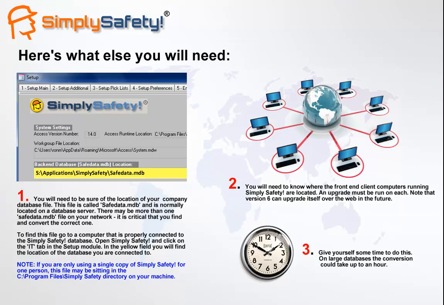Number 2, you will need to know where the front-end client computers running Simply Safety are located. An upgrade must be run on each. Note that version 6 can upgrade itself over the web in the future. Number 3, give yourself some time to do this. On large databases, a conversion could take up to an hour.